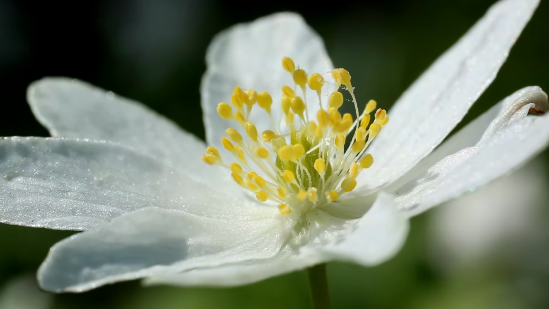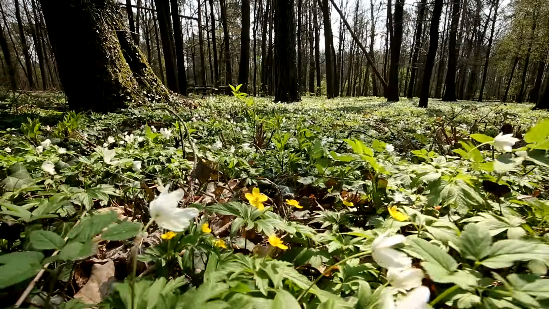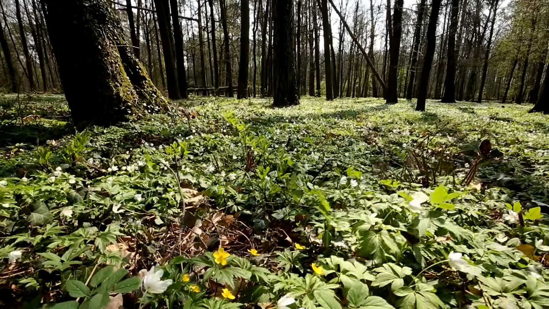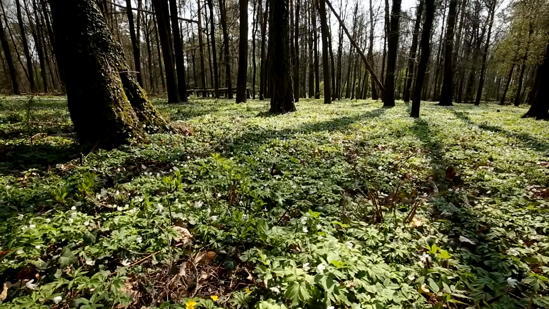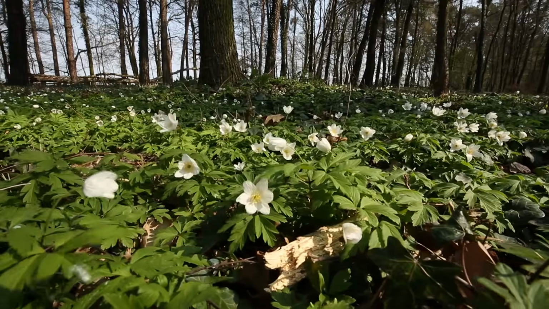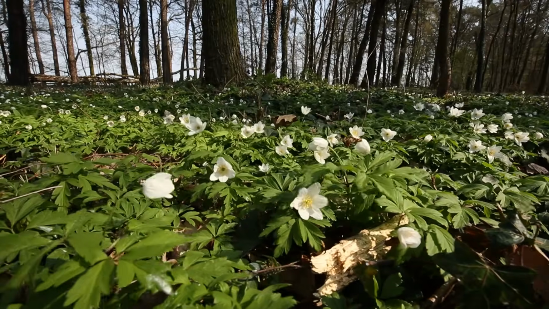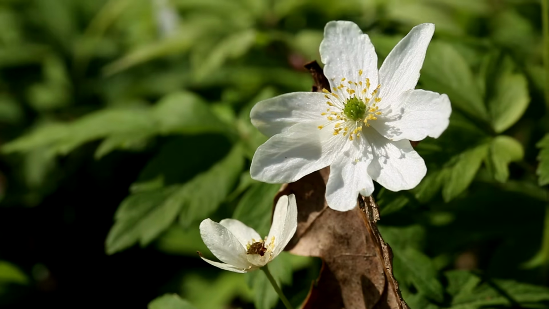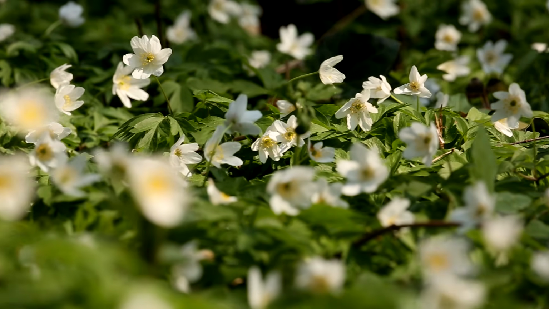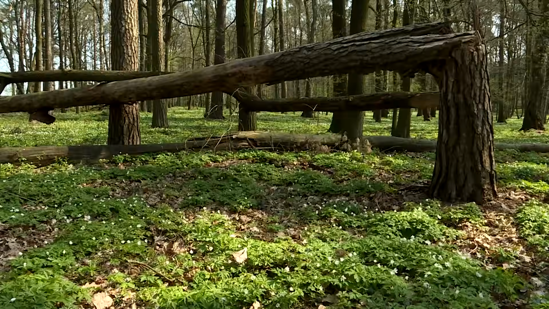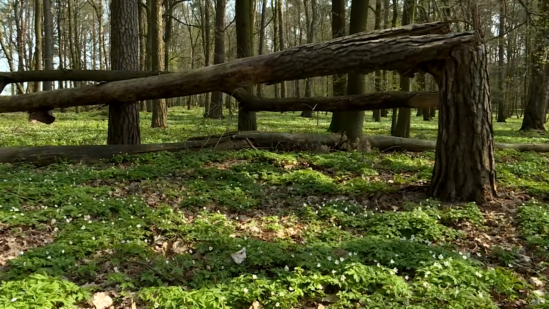Wood and yellow anemones are an undoubted decoration of spring forests. They form wonderful floral rugs characteristic of deciduous and mixed forests in March and April. Anemone fruits ripen in May and June.